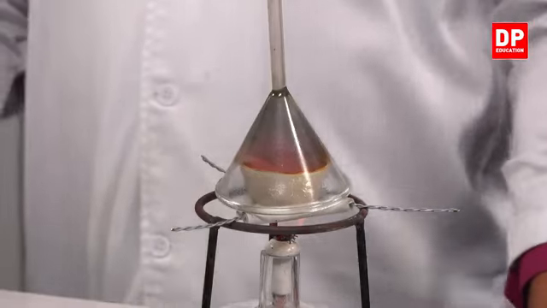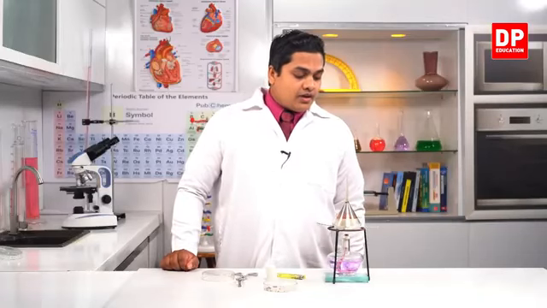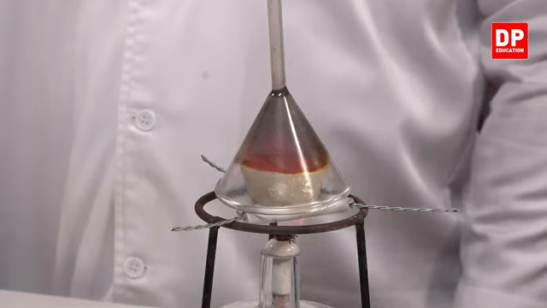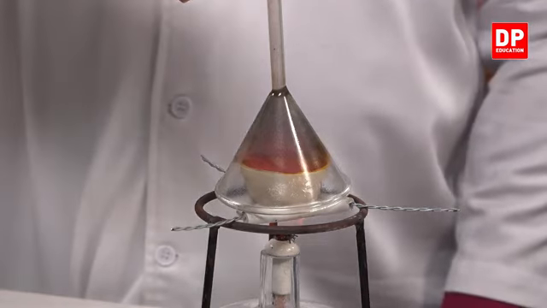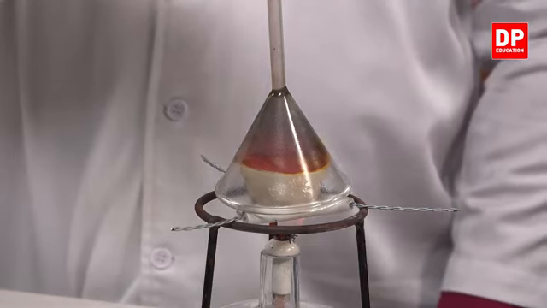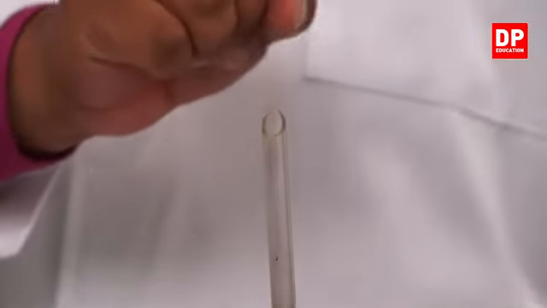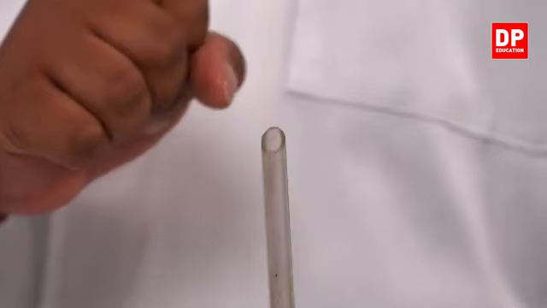So my dear children, you can see that here it's clear. Now iodine has not turned into a liquid. You can see that a purple color gas is going to be emitted. See, a purple color gas is being emitted from the system.